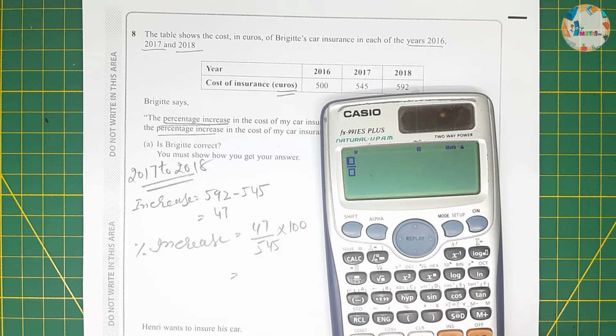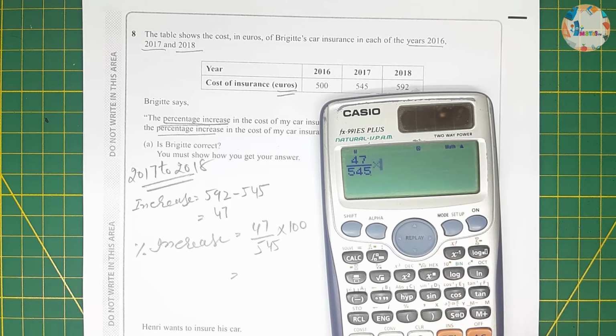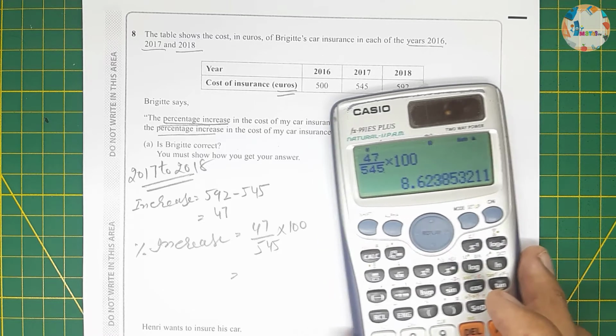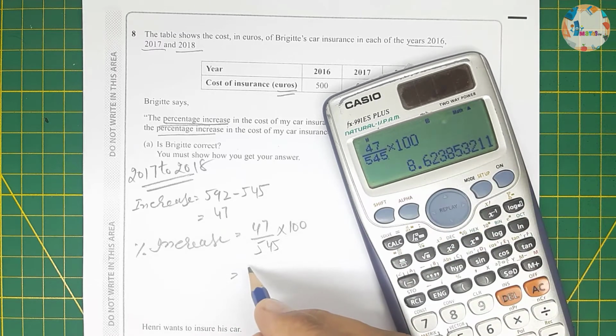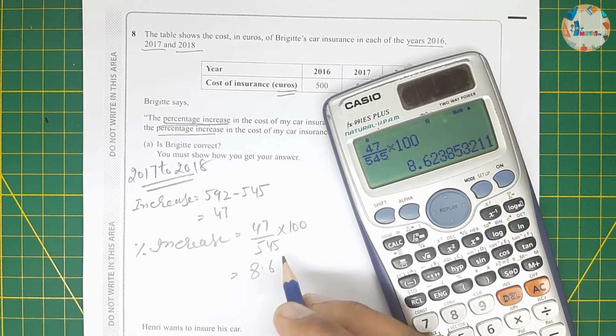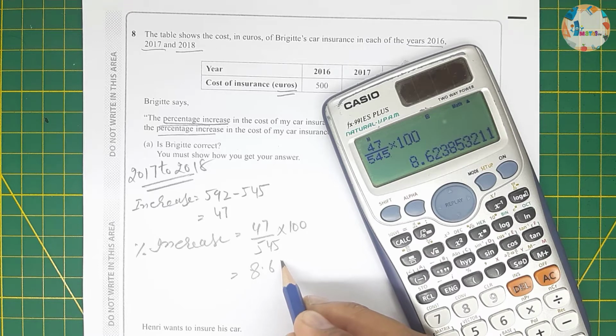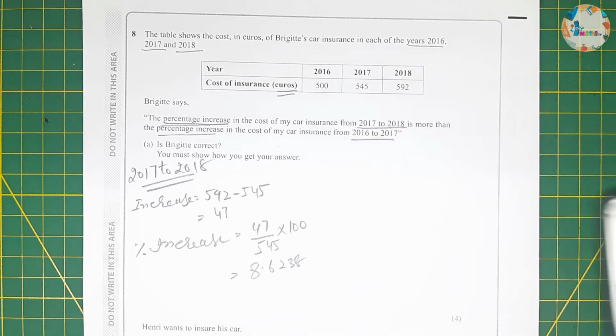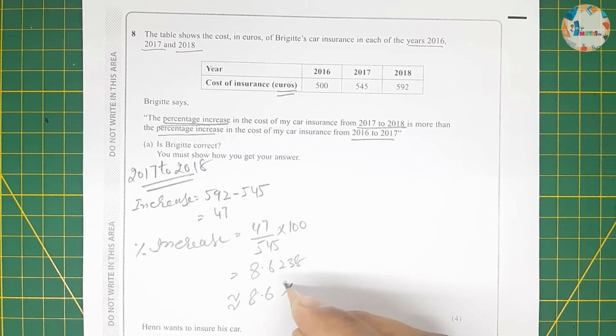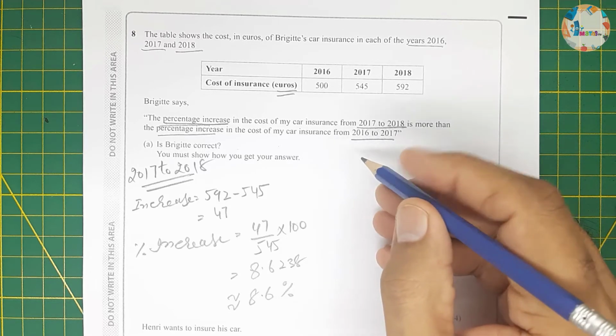We can write 47 over 545 and multiply by 100, and this will be 8.6238, or approximately equal to 8.6%. So this increment is basically 8.6%.